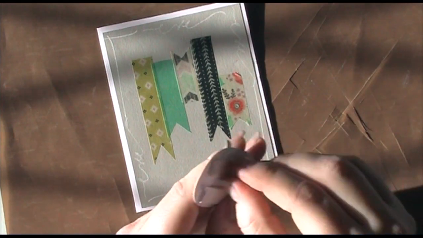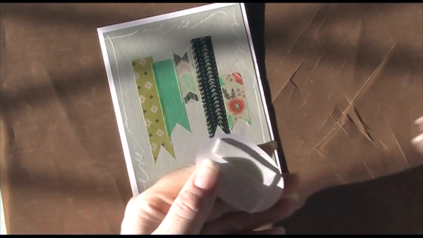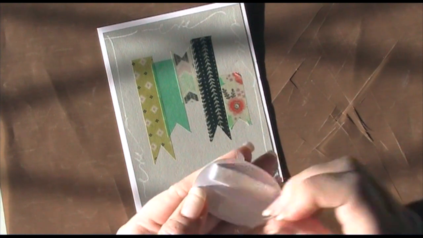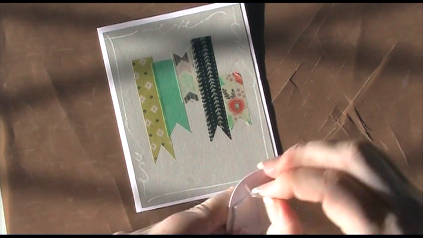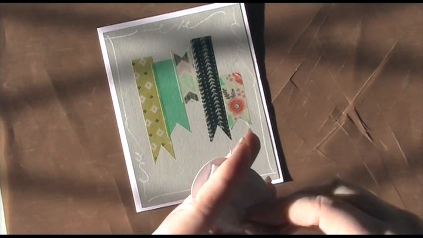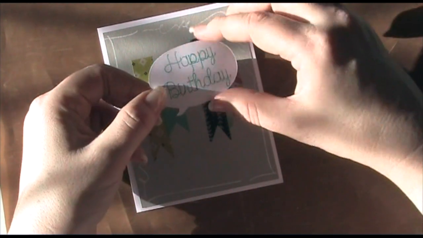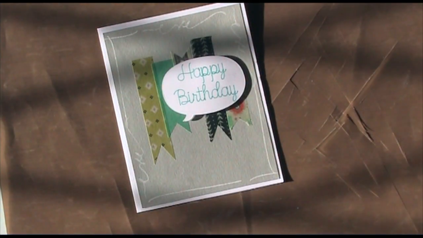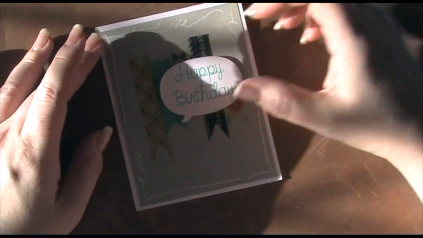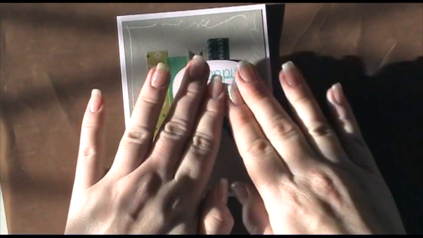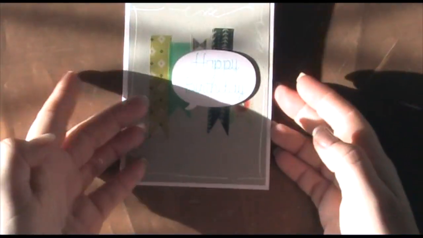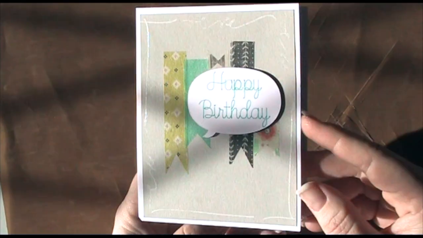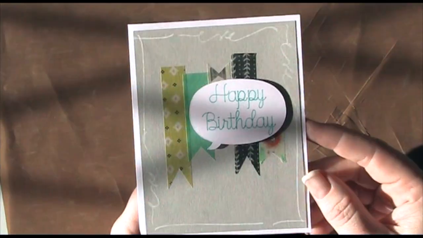But I'm going to take the backing off our foam tape here, and then pop that down just a little, maybe about there I think. And that just says happy birthday, and I think that just looks so pretty. And there is our finished card.